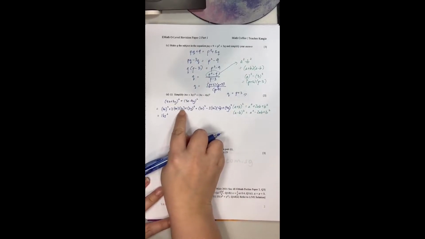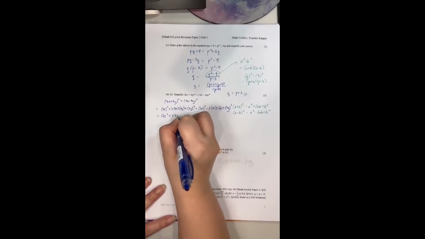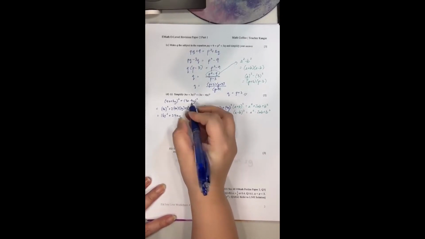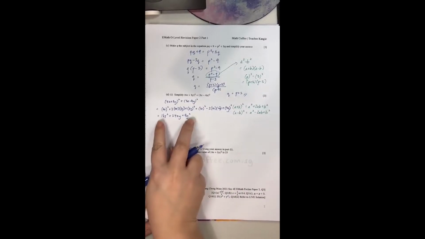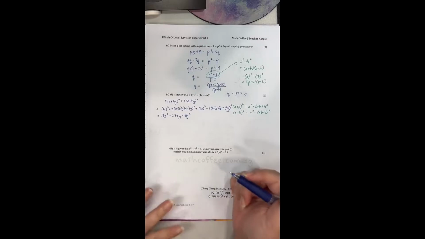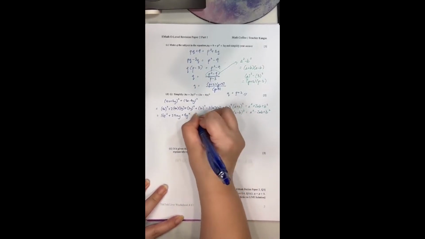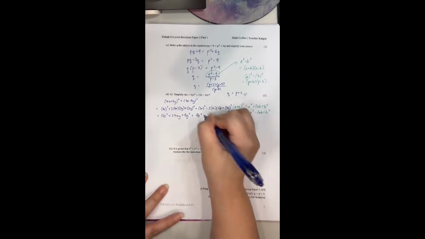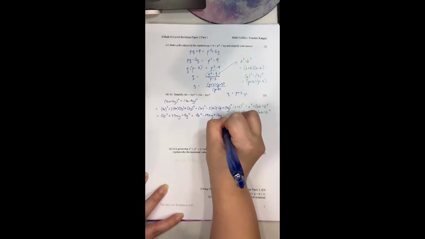2 times 4x times 3y. 2 times 4 times 3 will give me 24. So this is plus 24. x times y is xy. 3y times 3y is 9y². Okay, so then let's continue this part. Same, this one will be 9x² − 24xy + 16y².